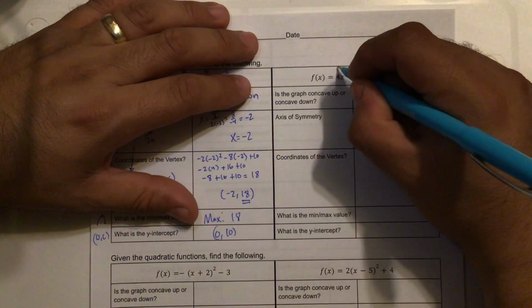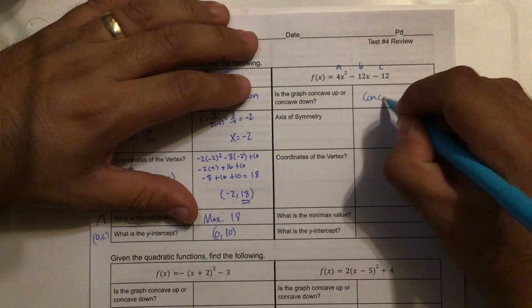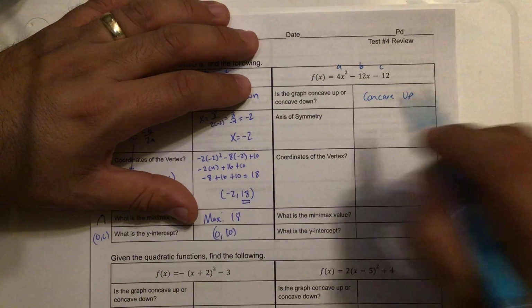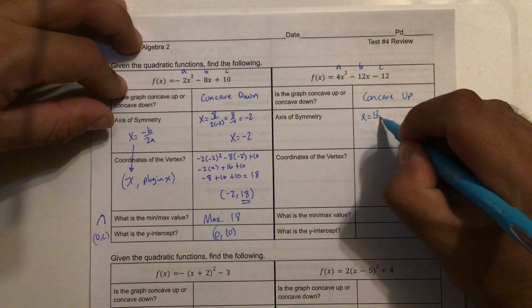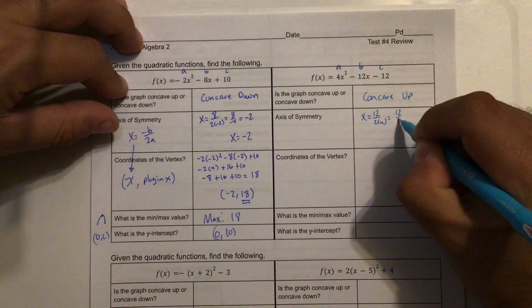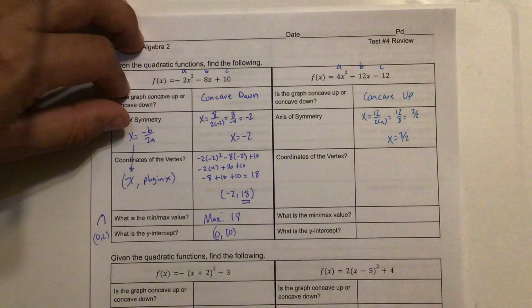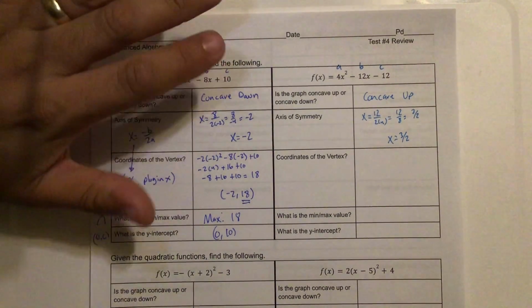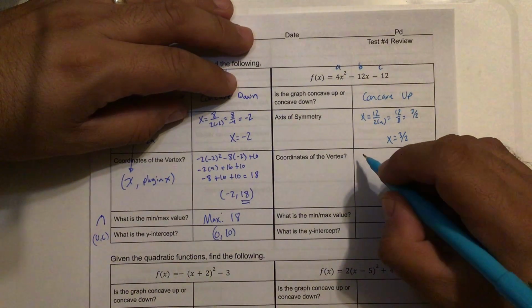All right, for the next one, is the graph concave up or down? So again, we're going to identify what A, B, and C are. A is +4, so that is concave up. Axis of symmetry, we know x equals the opposite of B over 2 times A, which is 4. So 12 divided by 8 is 3/2, so x is equal to 3/2, or 1.5, that's your choice.